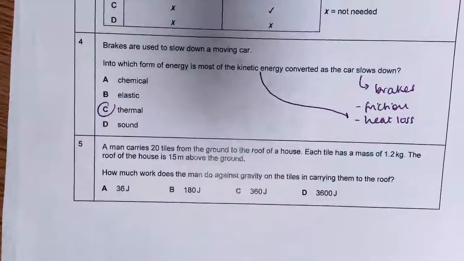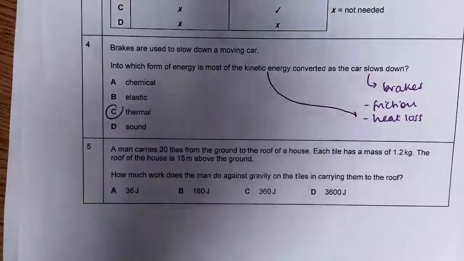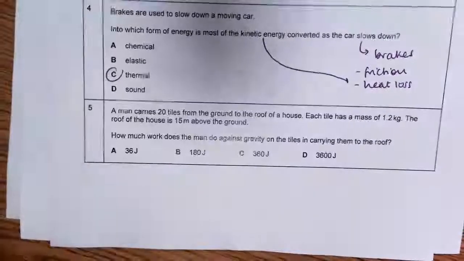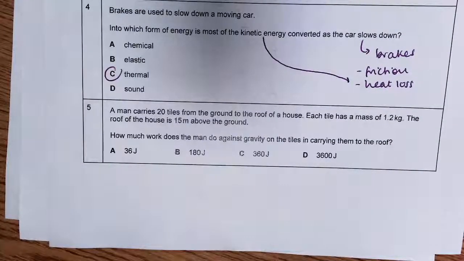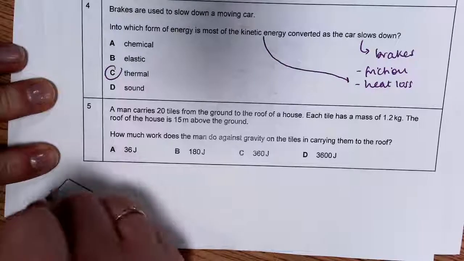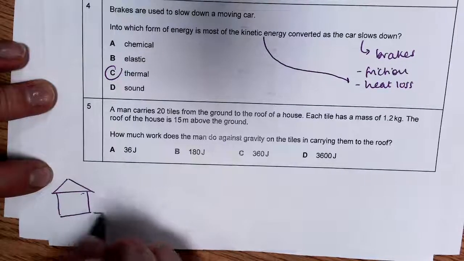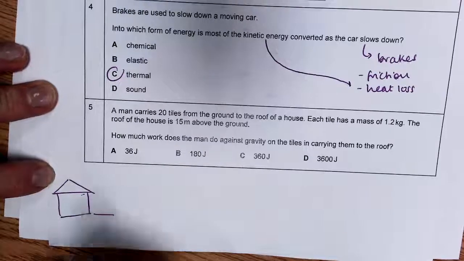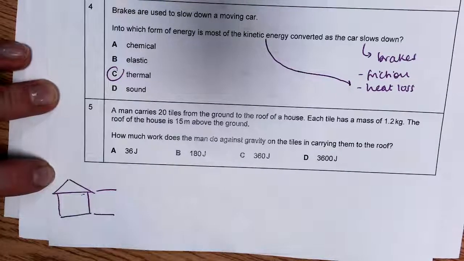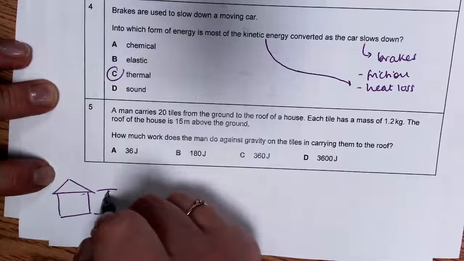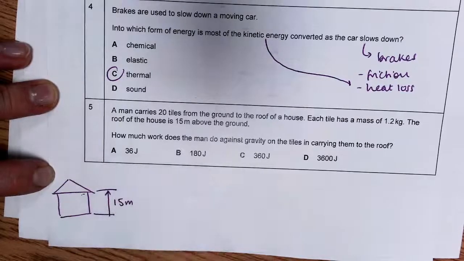Question 5 then. A man carries 20 tiles from the ground to the roof of a house. Each tile has a mass of 1.2 kilograms. The roof of the house is 15 metres above the ground. Okay, so here's the house. We know that tiles are being carried from the ground to the roof, and we're told that that is a height of 15 metres.